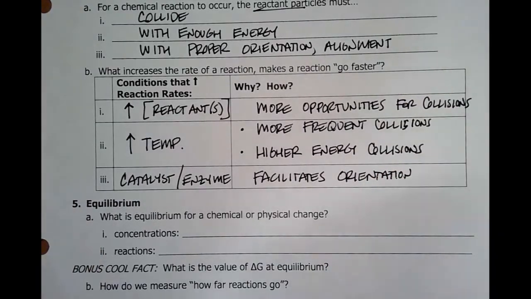There's a catalytic converter in your car, and basically it forces the pollutant molecules to stop or slow down, and they skitter around on the surface of that catalytic converter. When they're skittering around on the surface, it's easier for them to be lined up when they do collide.